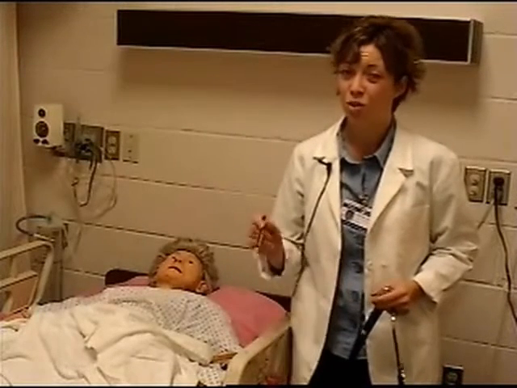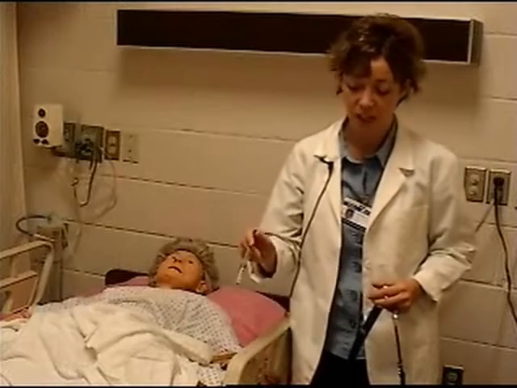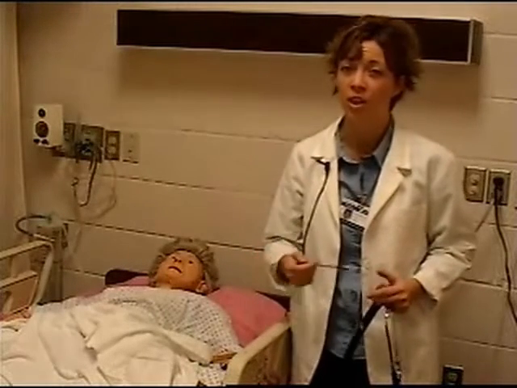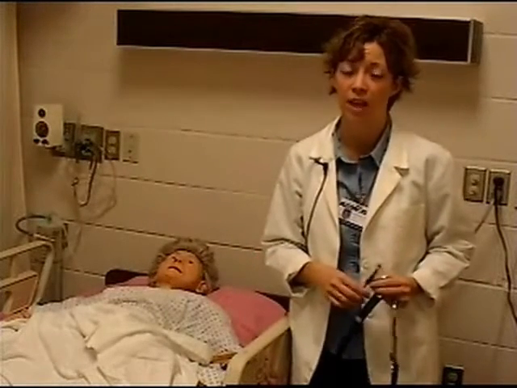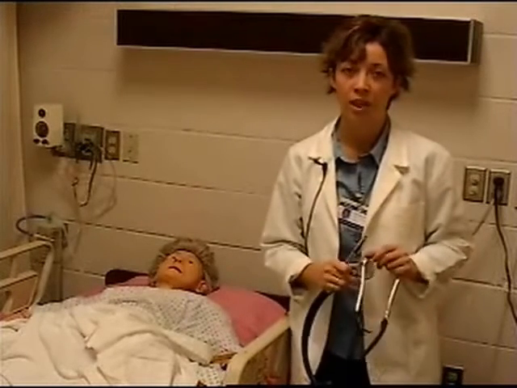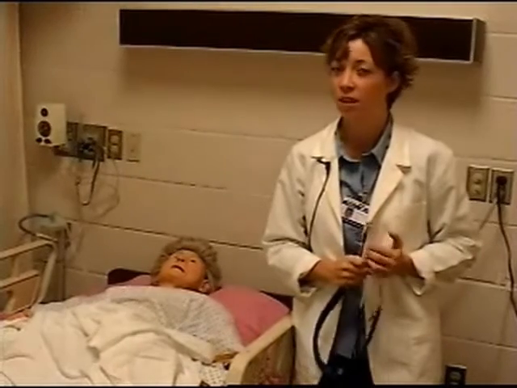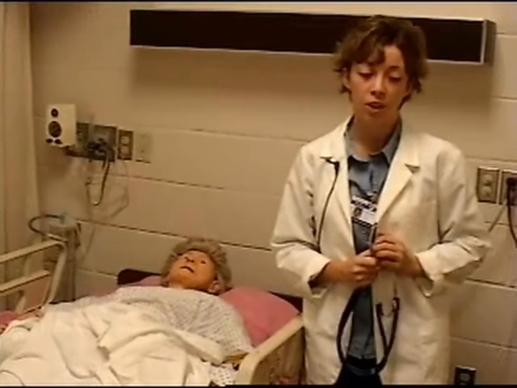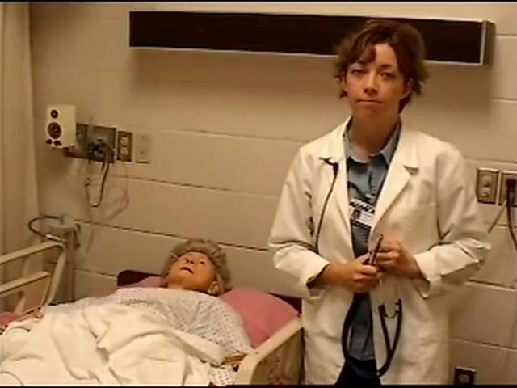Now, nurses do help when these are inserted with filling them appropriately with water and setting up the sterile field and helping the doctor. So again, just review any anatomy that you need to and definitions of the things that can cause the need for a chest tube.